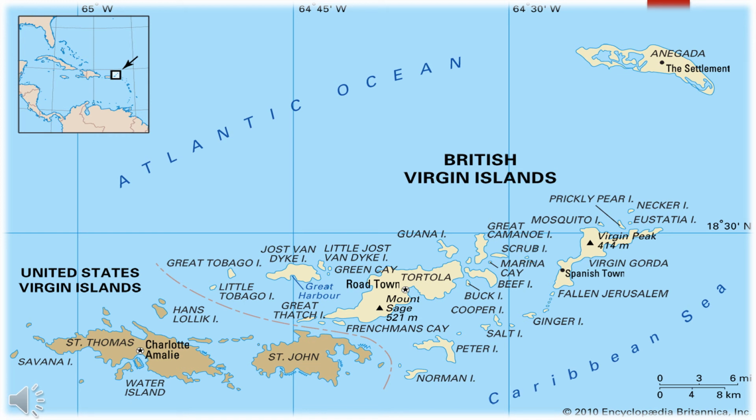Some of the main islands that make up the British Virgin Islands, we have Tortola, Anegada, Virgin Gorda, Jost Van Dyke. Road Town is the capital of the British Virgin Islands. Now, some of the main islands for the United States Virgin Islands, we have St. Croix, St. Thomas, the one that we really love to go to do a little shopping, St. John, and Water Island.